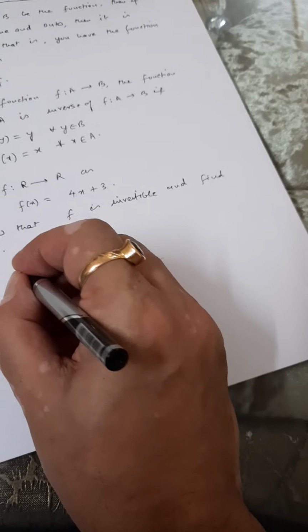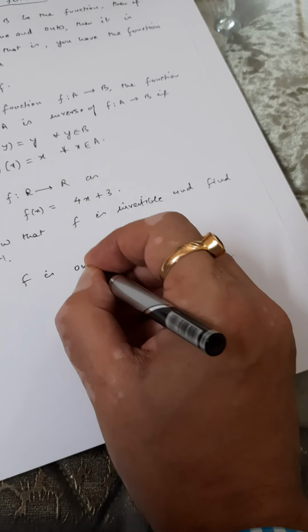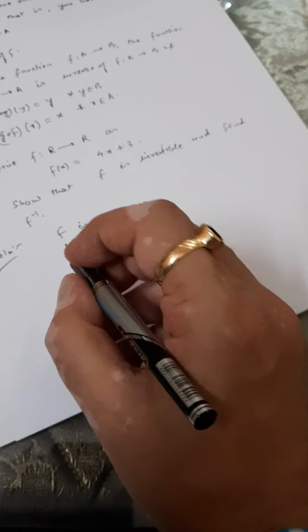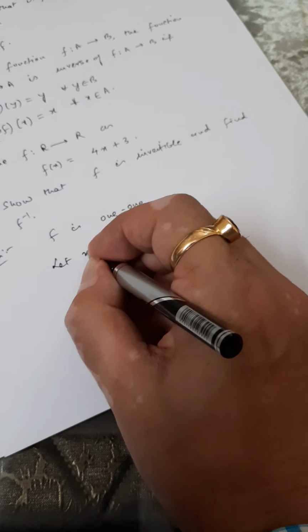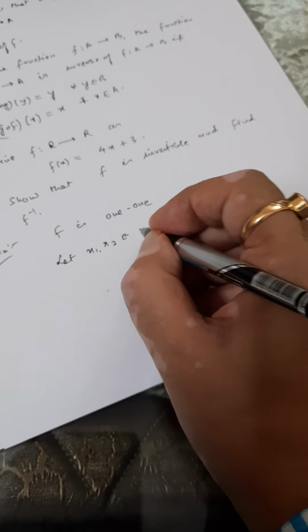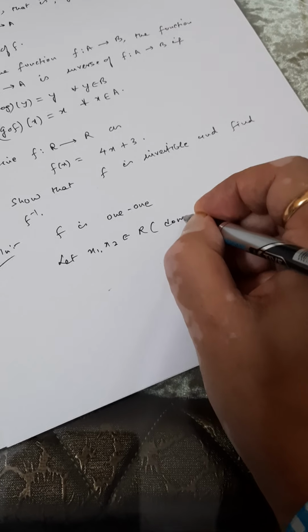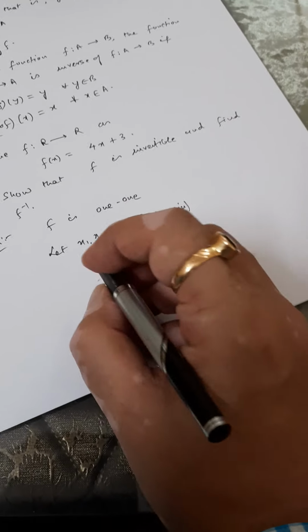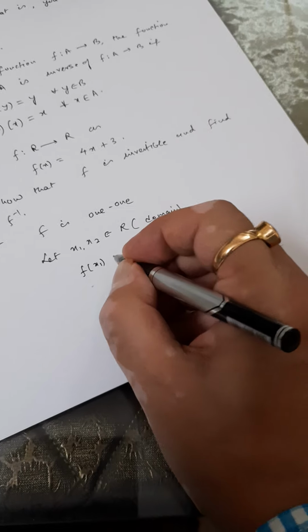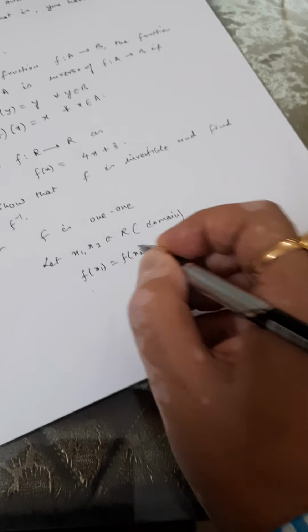You will first show that f is 1-1. Now for showing f is 1-1, you will write: let x1 and x2 be in R, the domain. So you have f of x1 equals f of x2.